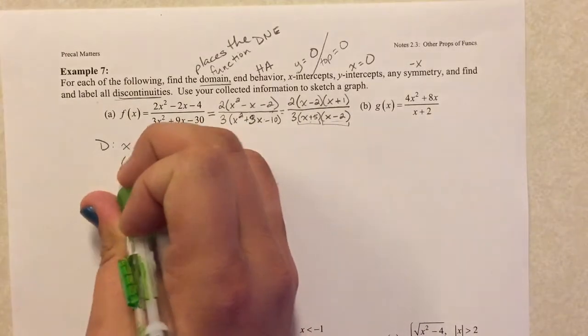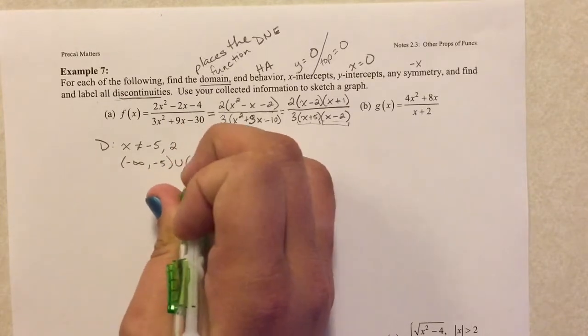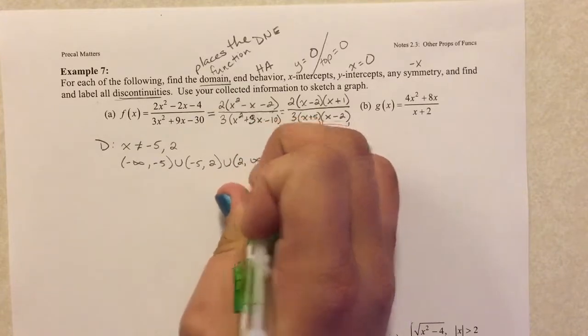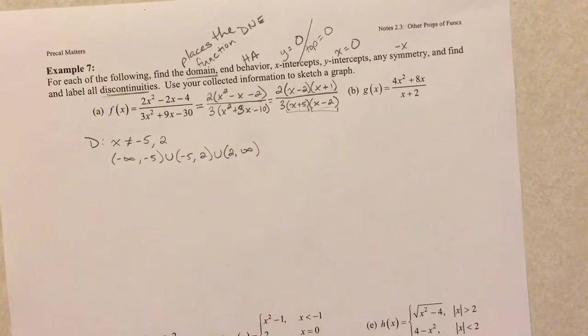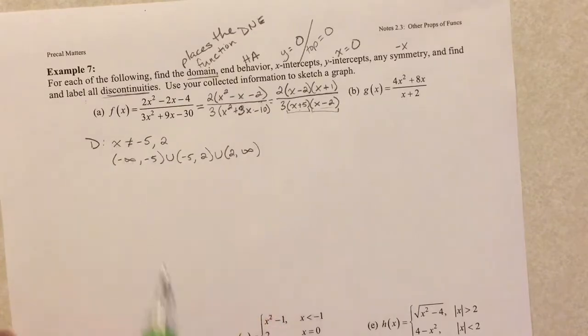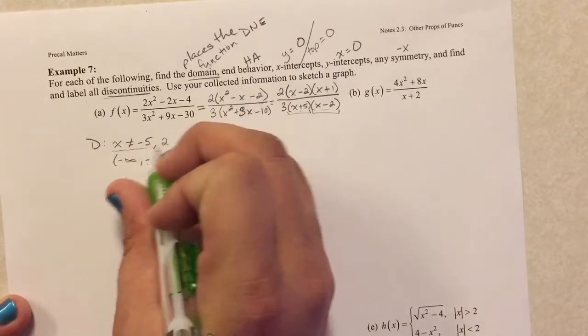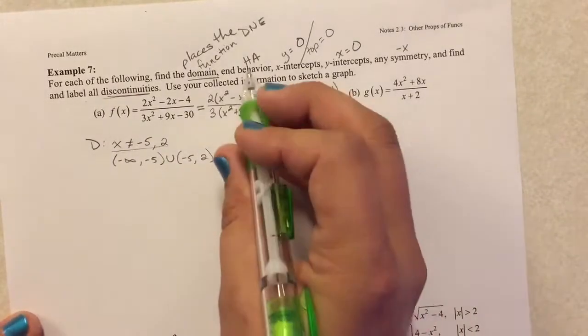Remember, you could also write that with the union symbol, and either way you want to write it is totally fine with me. It's just going to depend on if you're dealing with a multiple choice question, so that you would have to see which form they want it in. I would probably, honestly, write it in this form just because there's less to write. But whatever makes you happy.